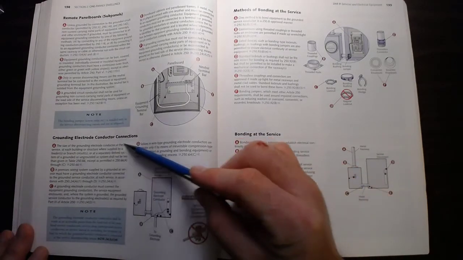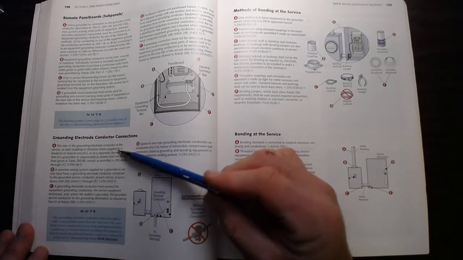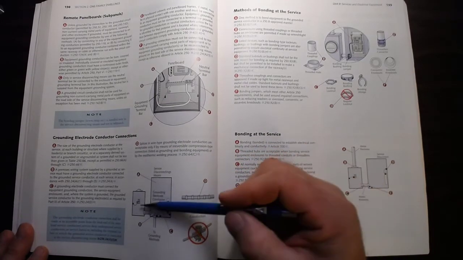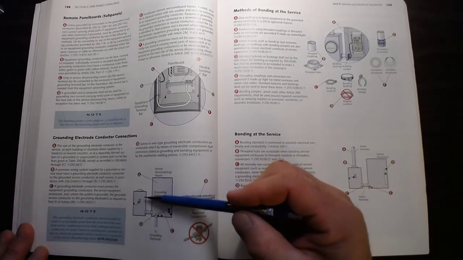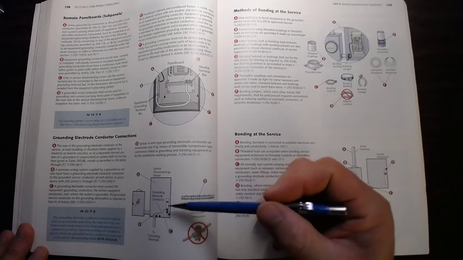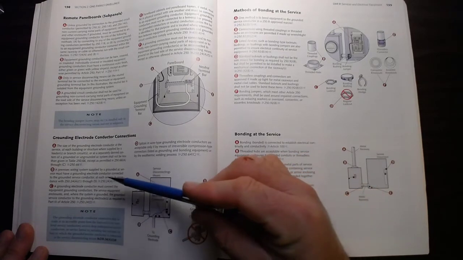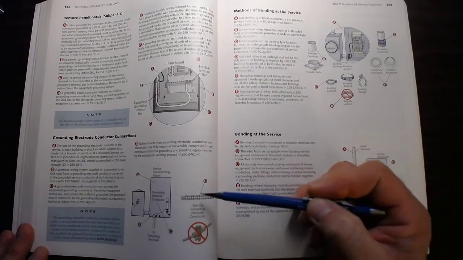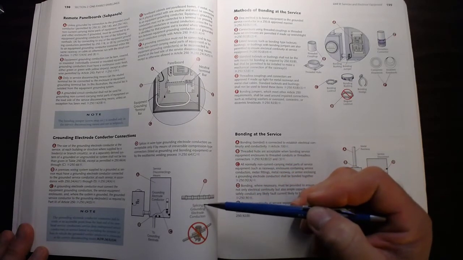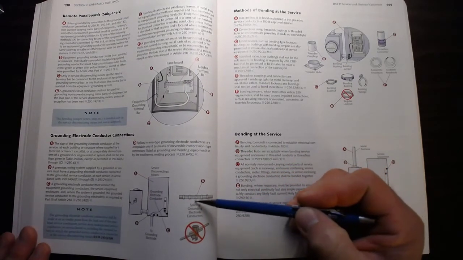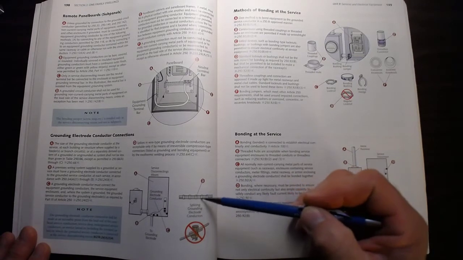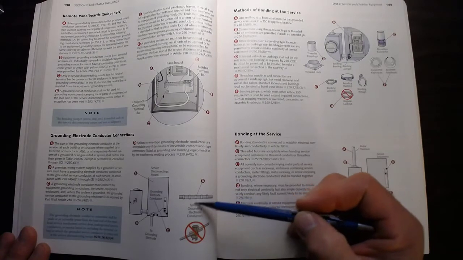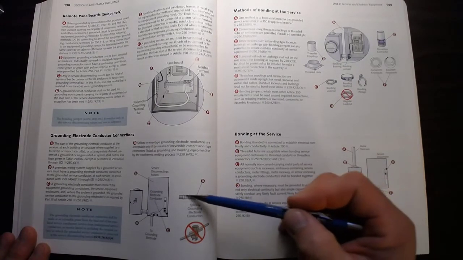The grounding electrode conductor connections. So we need to make sure that our grounding electrode conductor is connected to, per the Article 250, it's sized properly, and it's using the proper connections. So, for example, splicing a grounding electrode conductor with a non-reversible crimp splicing, that is the only way you can connect two together.